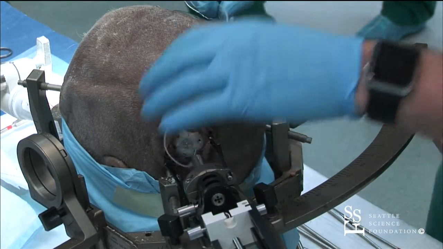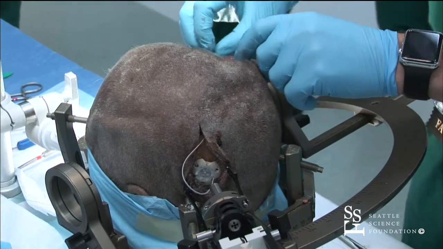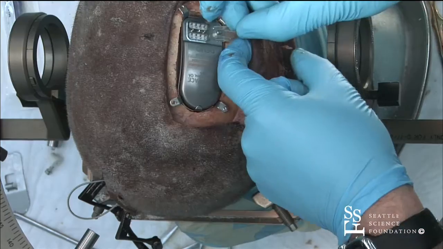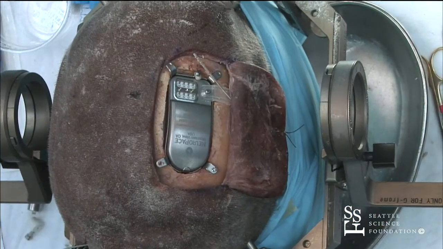And so again, generally we want to keep that electrode away. So I'll tuck it underneath the galea and bring it down. And now we have the electrode coming up to the IPG.